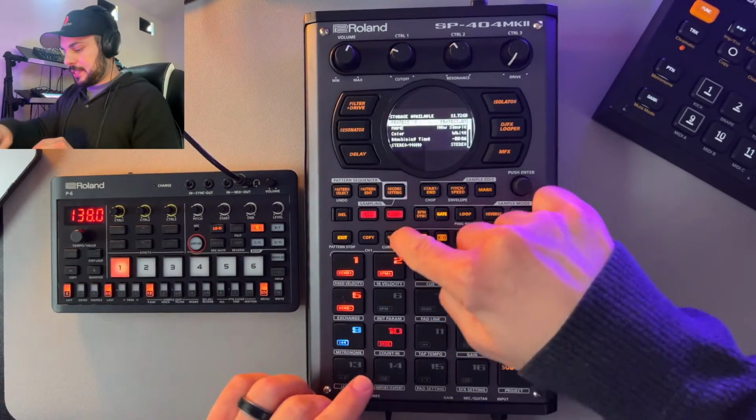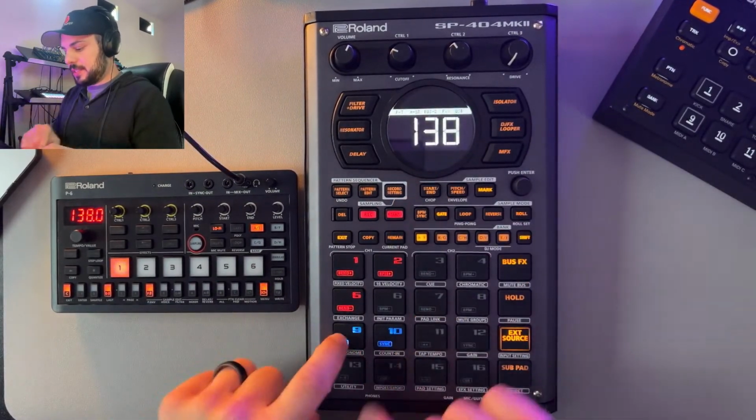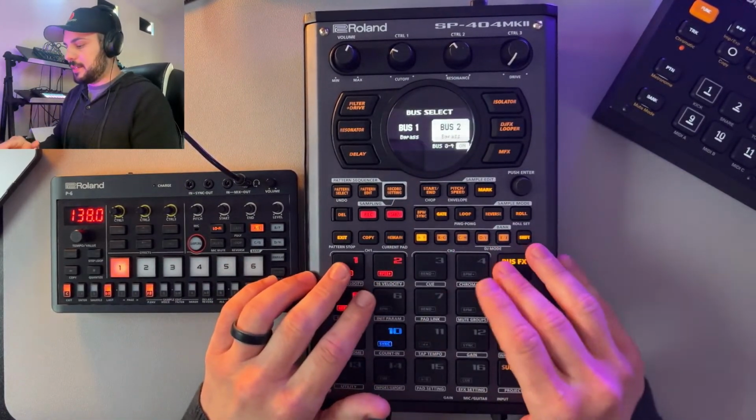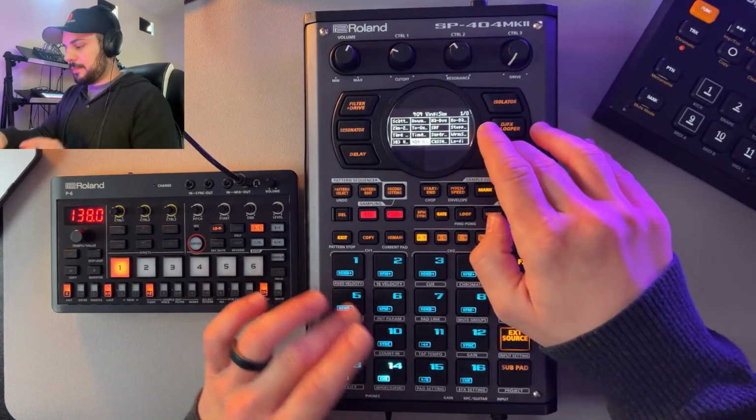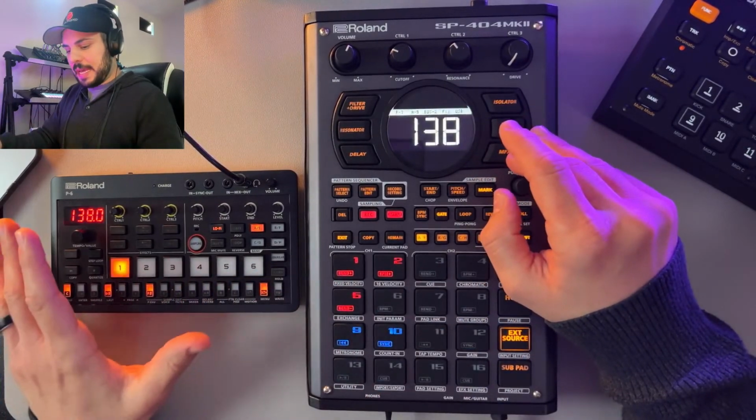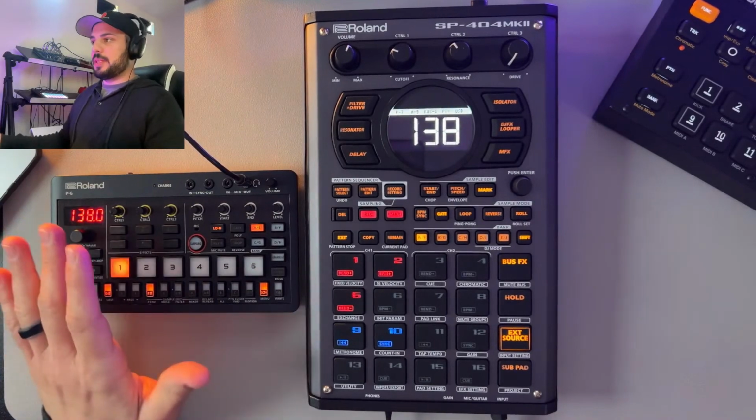And then I am gonna set this to bus 2, just like the bass, because I want to put some reverb on bus 1. But before we do that, I'm just gonna double check if there's anything else we need to do.